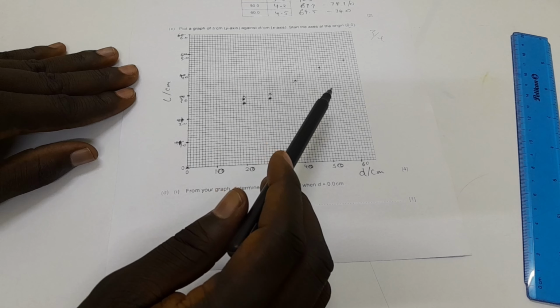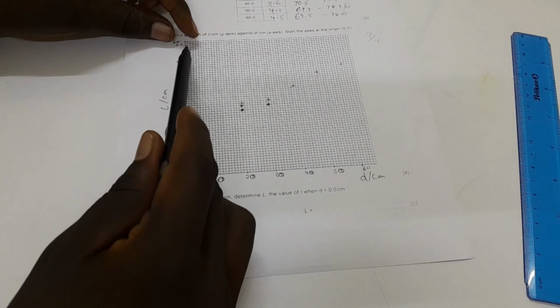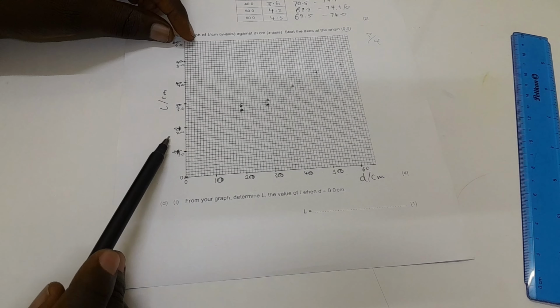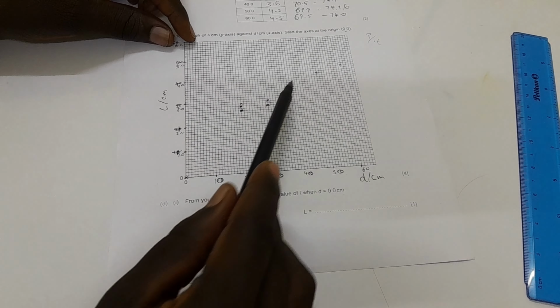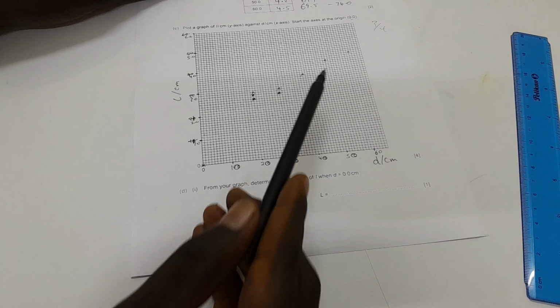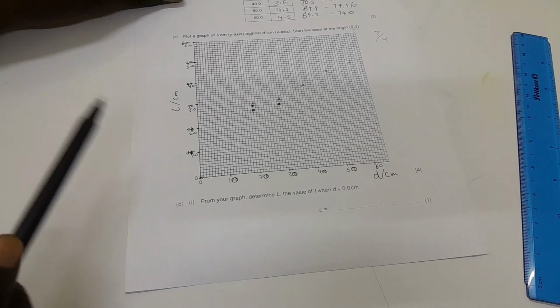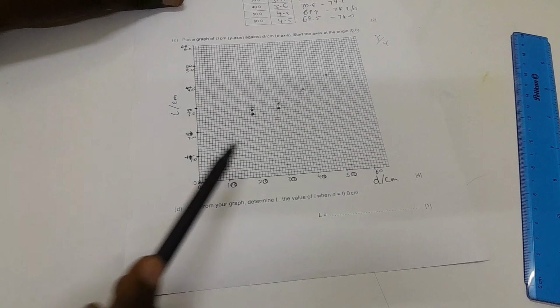If you look at our points, the points are not starting when D is 0. The points start somewhere here. If it was a curve, we could not extend a curve. So by expecting us to find the y-intercept, it gives an idea that the examiner expects to see a straight line cutting the y-axis at a particular point where we are going to find.